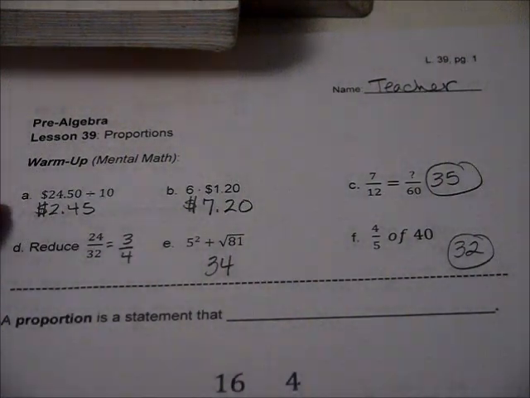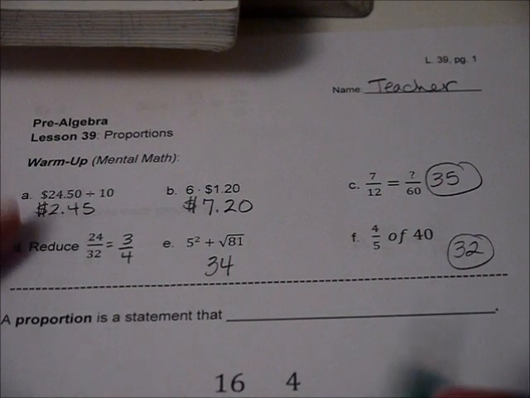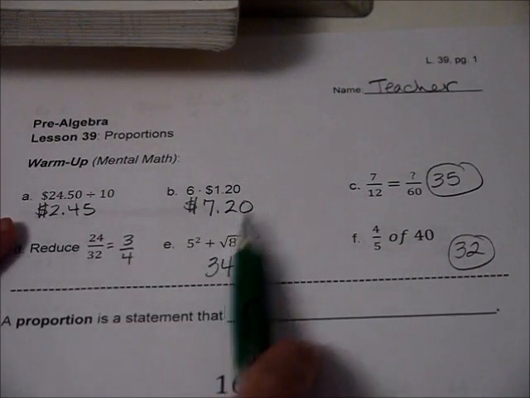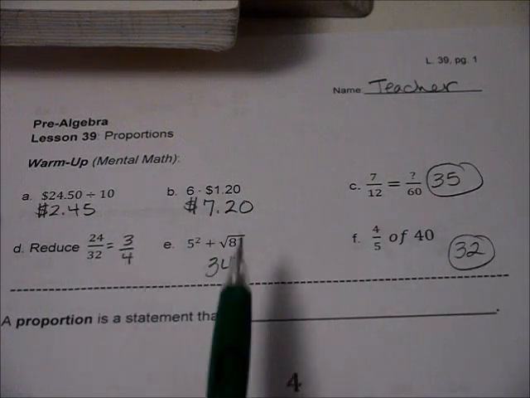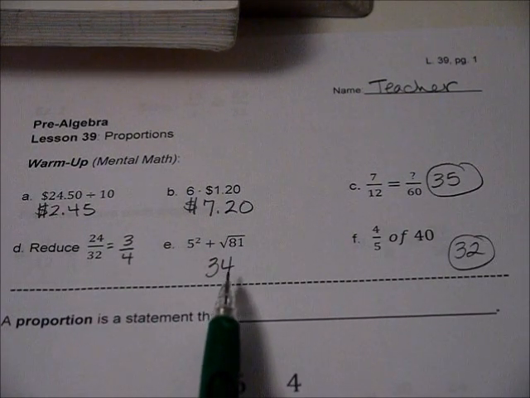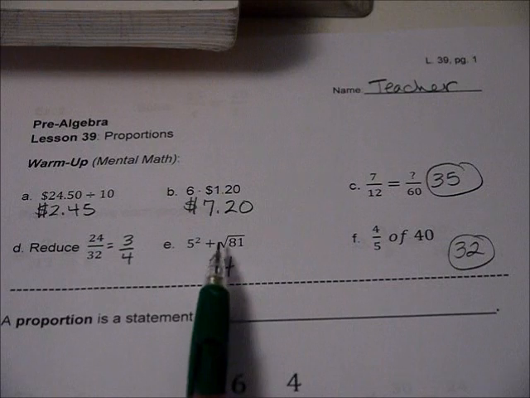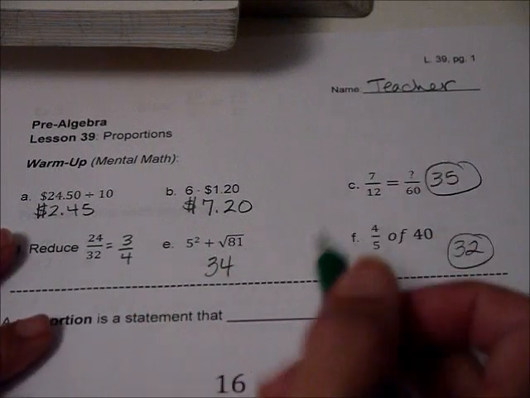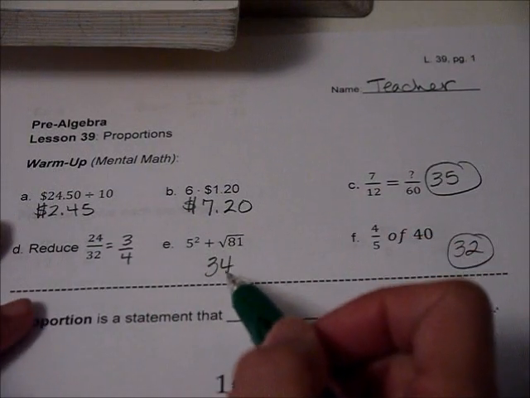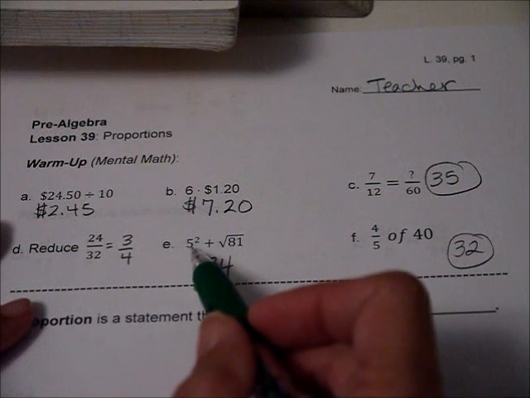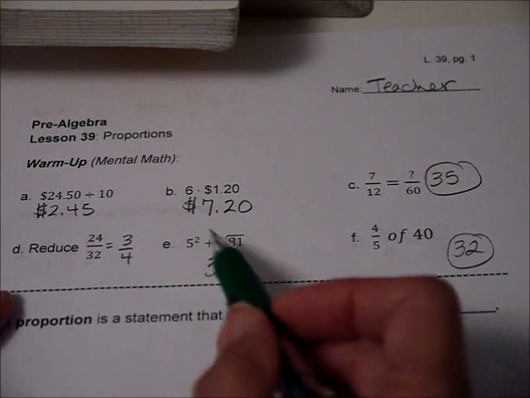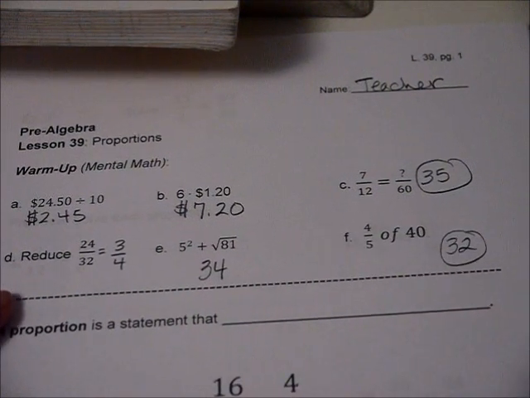Here are the answers to the mental math questions. We have 245, 720, 35, 3/4, 34. Now, if you had looked in the book, I copied this wrong. It was a subtraction problem. So if you were looking at the answers in the book, the book had 16 because it would have been 25 minus 9. But I had a plus, so it's 34.